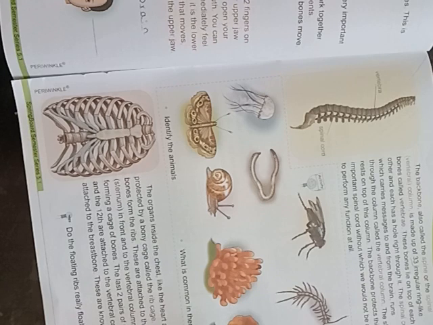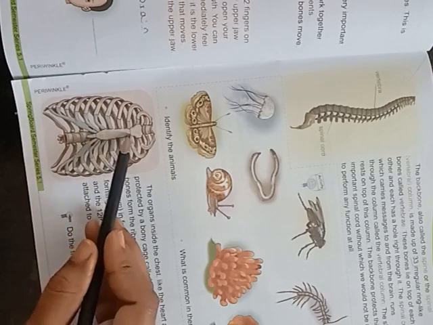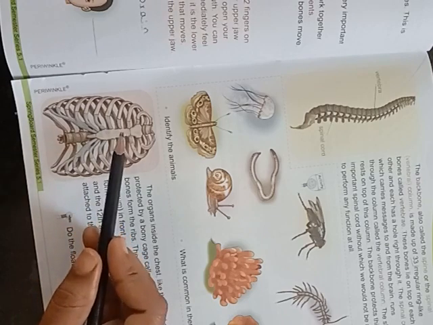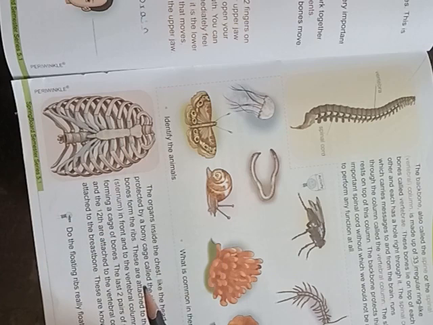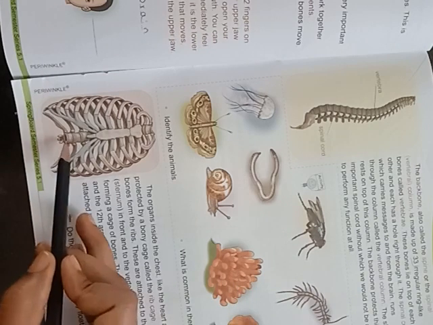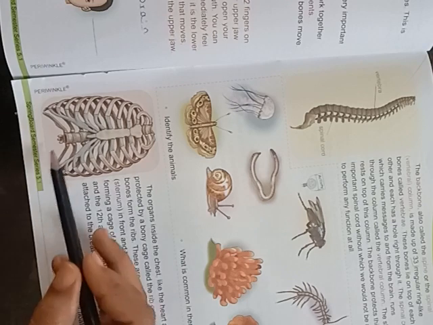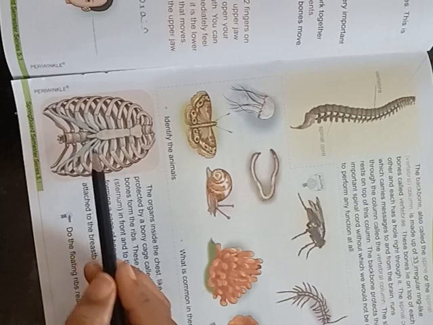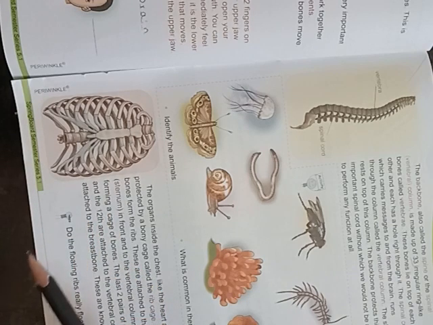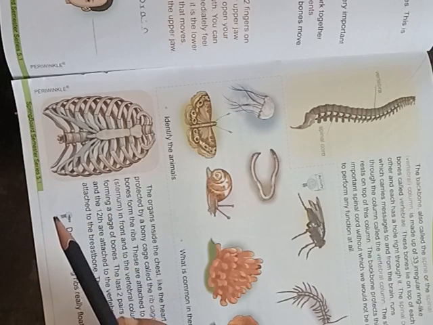These are attached to the breastbone, that is the sternum, in front and to the vertebral column at the back, forming a cage of bones. The last two pairs of ribs, the 11th and the 12th, are attached to the vertebral column but not attached to the breastbone. These are known as floating ribs.